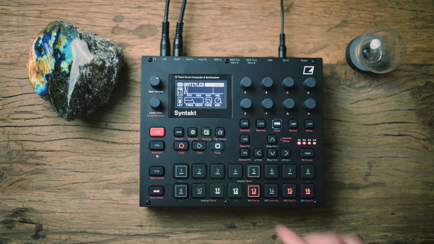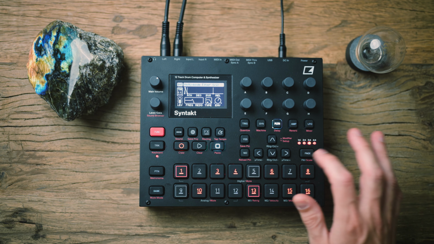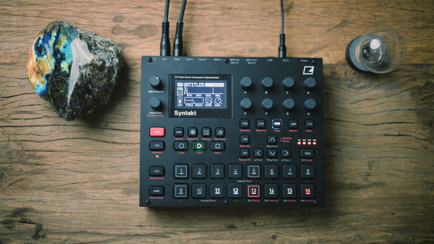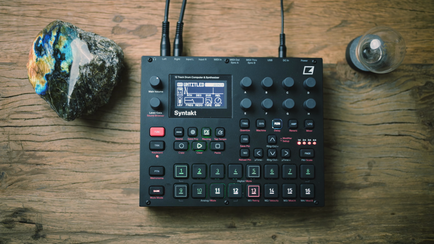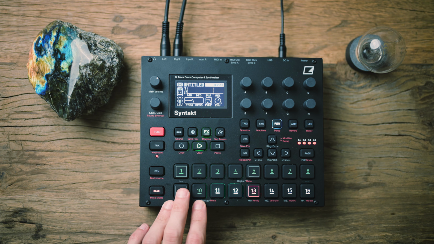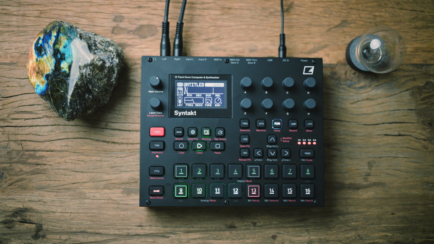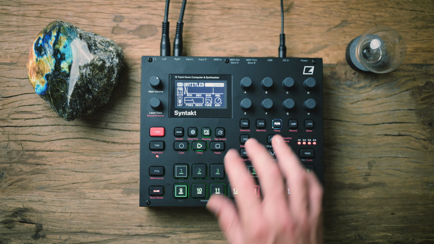And on this channel I created some automations, especially on the filter part, so it's very dynamic throughout the whole sequence, so it's never kind of the same. And with the little beat. Just nice and flowy.